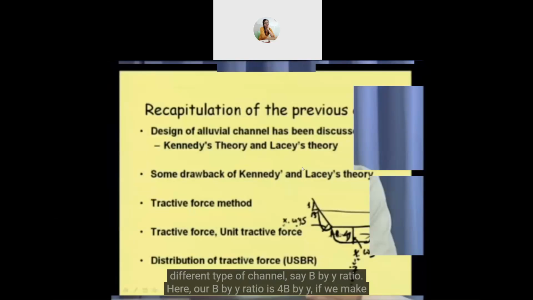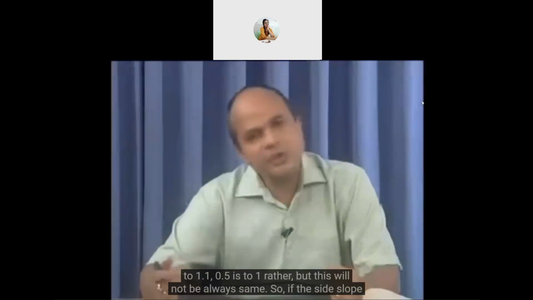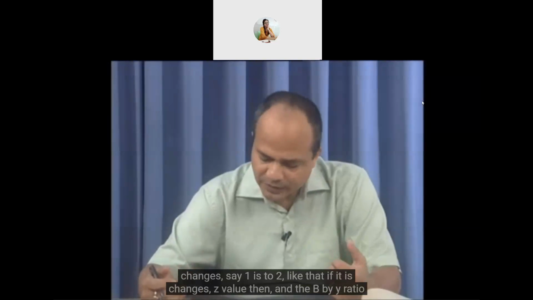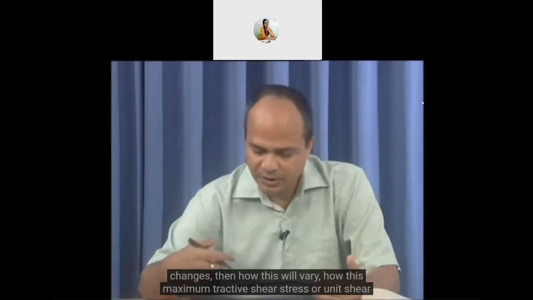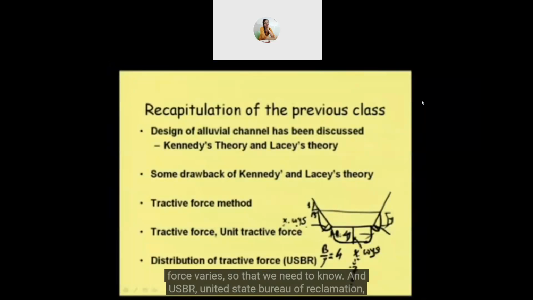Here our B by Y ratio is 4, but always the B by Y will not be 4, and here our side slope is 1.5:1, but this will not always be the same. So if the side slope changes, say 1:2, if the Z value changes, and the B by Y ratio changes, then how does this maximum tractive shear stress or unit shear force vary? That we need to know.